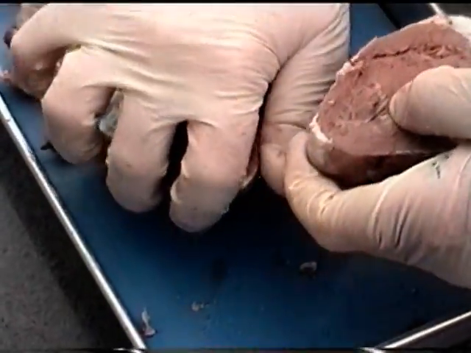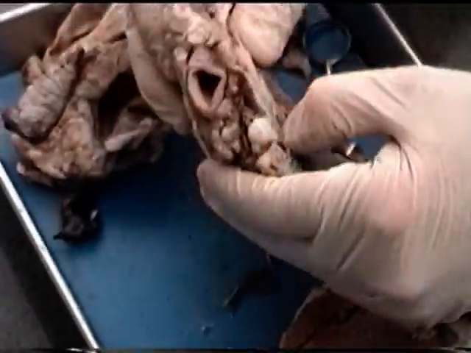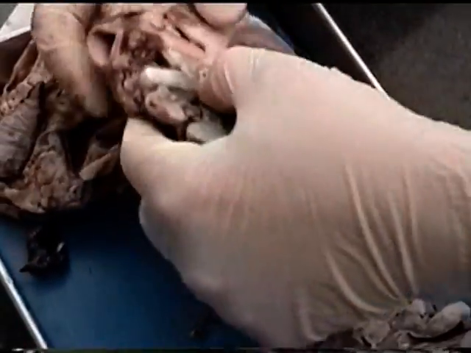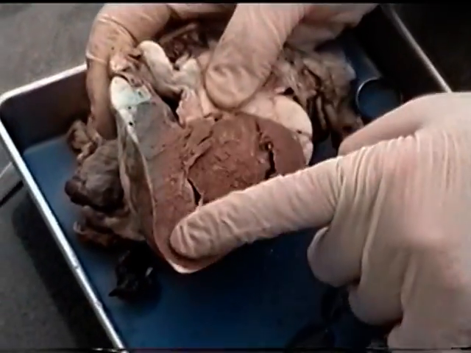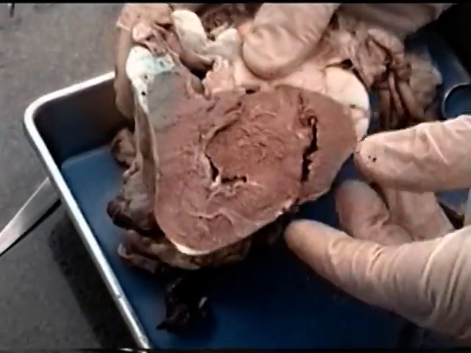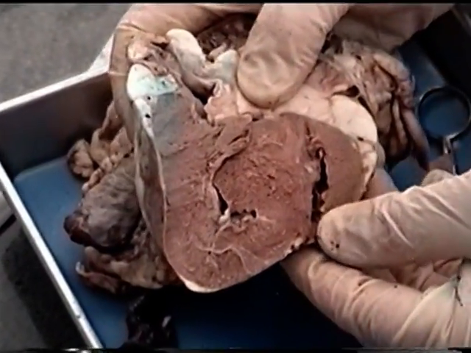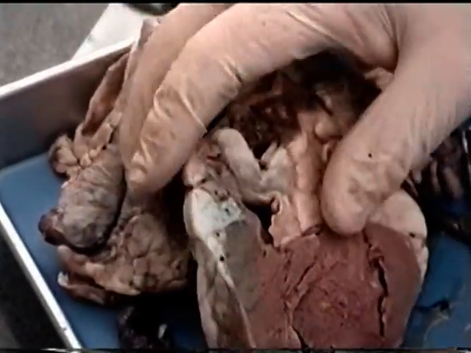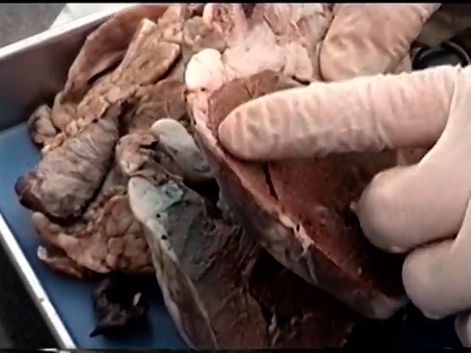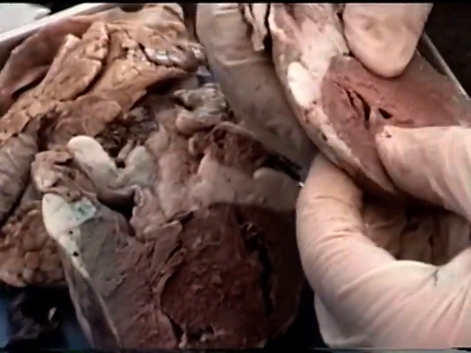Okay, so what we want to do is get an orientation of our heart again. The myocardium is always thickest on the left side of the heart. The myocardium is always thinnest on the right side of the heart. So we can distinguish the right ventricle, this chamber here, because of how thin the heart wall is.